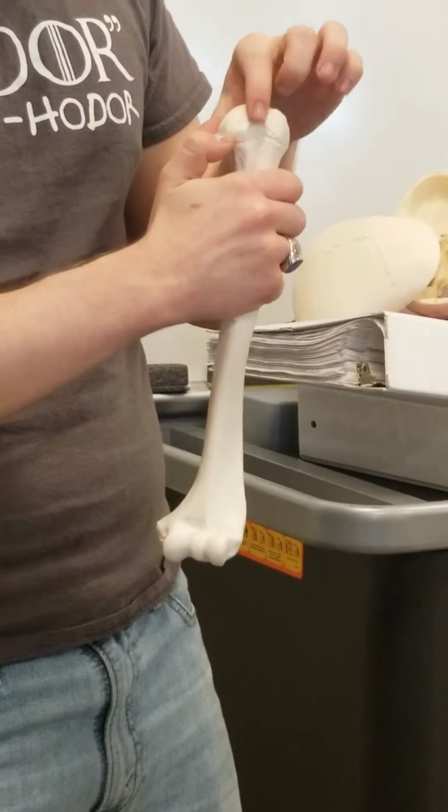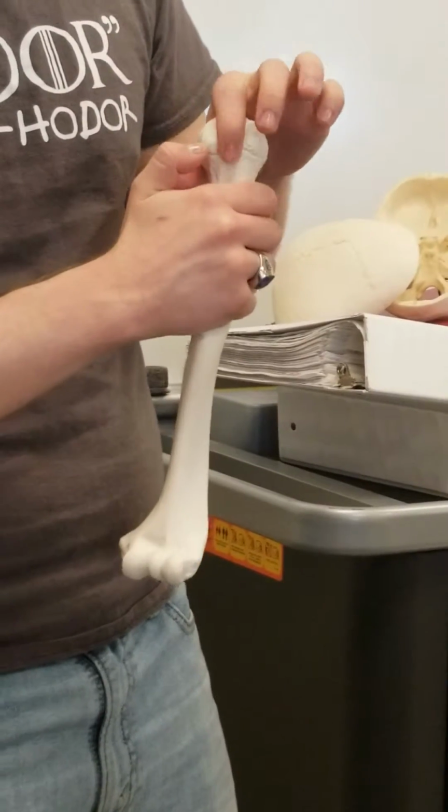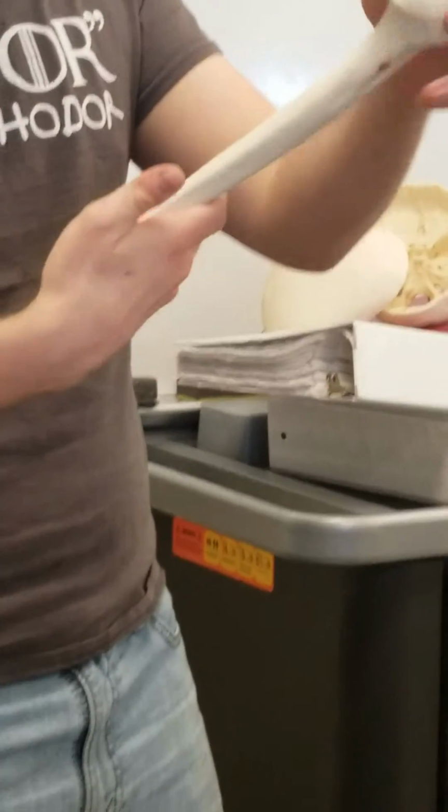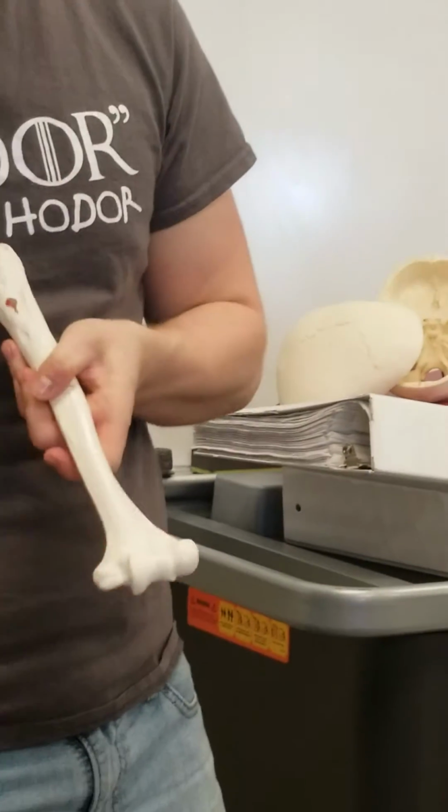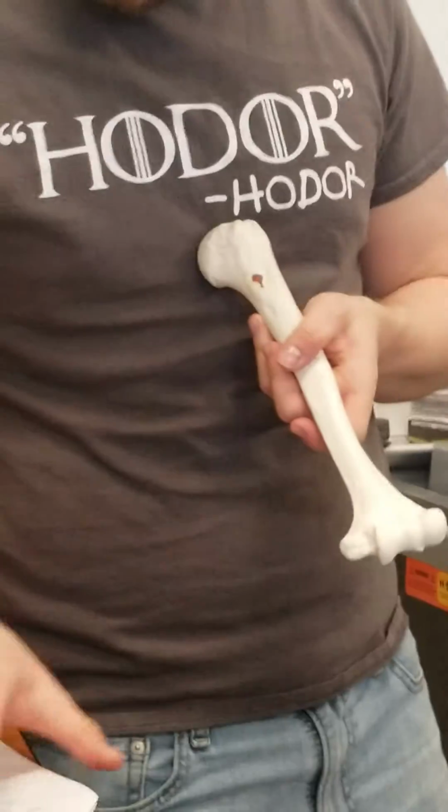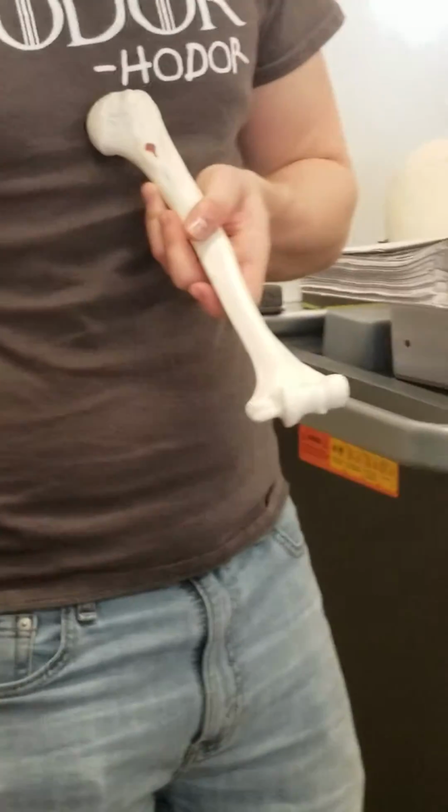Yeah, groove, sulcus, same difference. They mean the same thing, literally. Alright, and then you come down here, and you have your condyles. We need to learn about epicondyles. You have your condyles and your epicondyles.